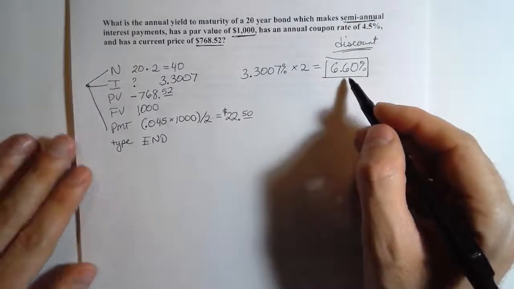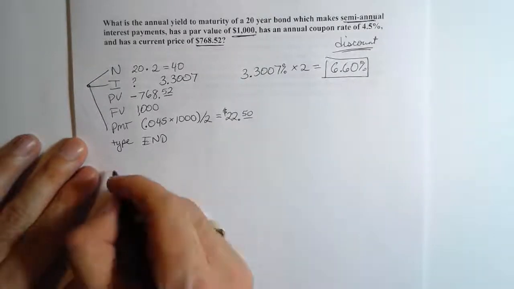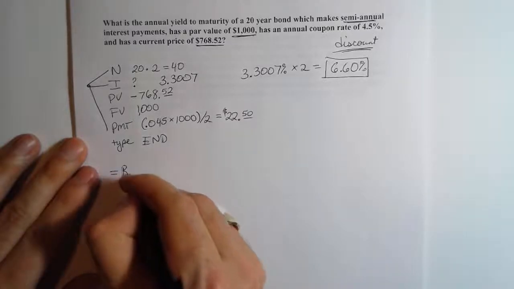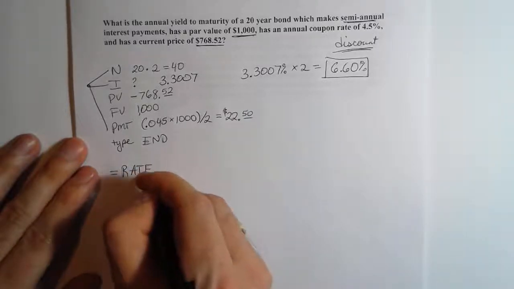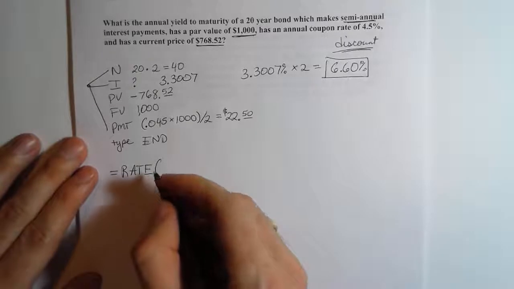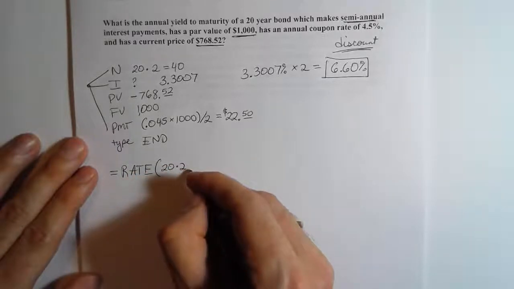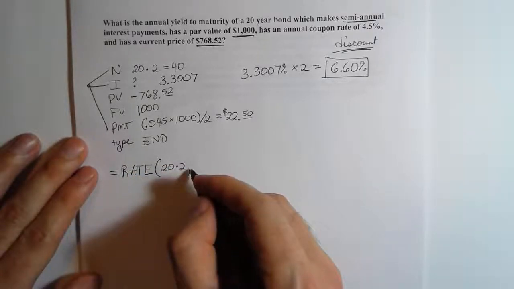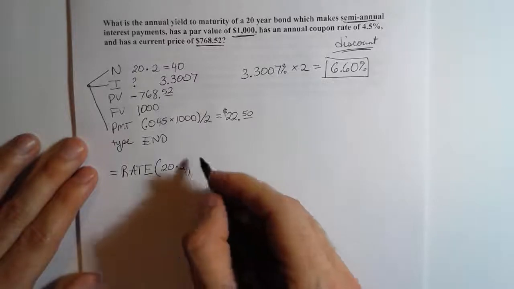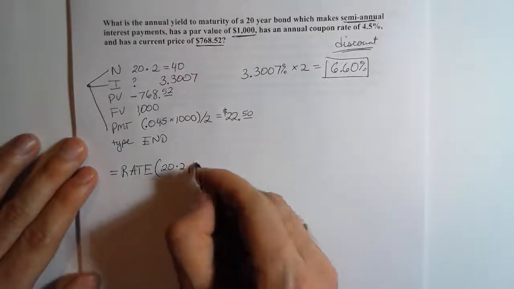Now you can also find this in Excel. So the way to find this in Excel is equals rate, and then open parentheses, and the first thing it asks for is the number of periods. So we can do 20 years times 2 periods per year, so 20 times 2. And then it asks for the payment, which we've already found here of $22.50.